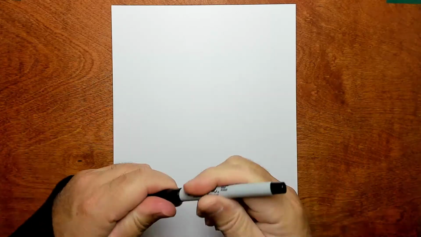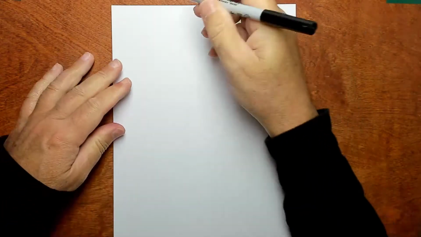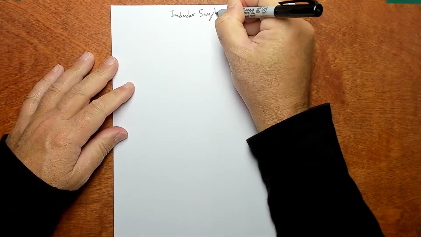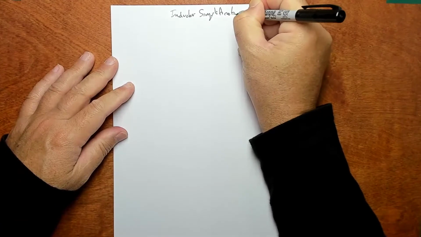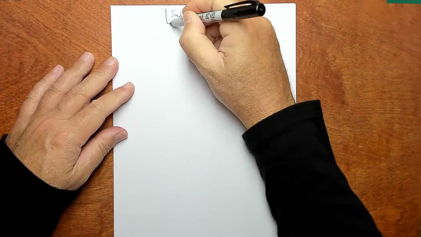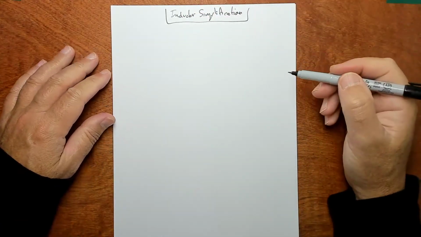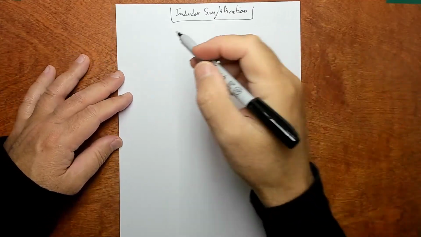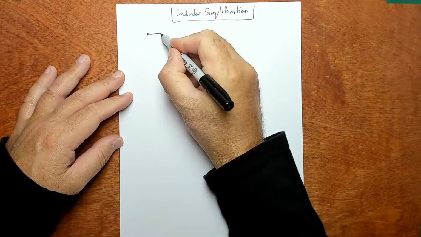Welcome back. Let's do an inductor simplification. So the rules on inductor simplification are basically the same as resistors. So it's kind of a review of the same thing that we looked at already, but it's good to do once.